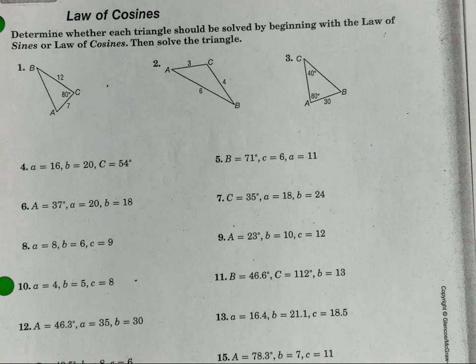Okay, number 8. Angle A is 61 degrees. Angle B is approximately 41 degrees. C is approximately 79 degrees. Number 9, angle B is approximately 54 degrees. C is approximately 103 degrees. A is approximately 4.8. Number 10, A is approximately 24 degrees.